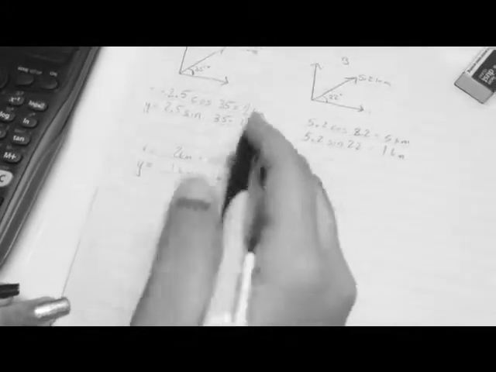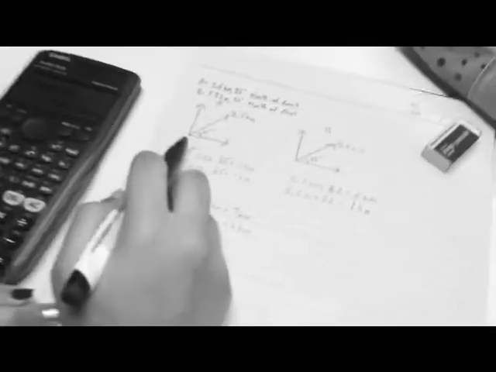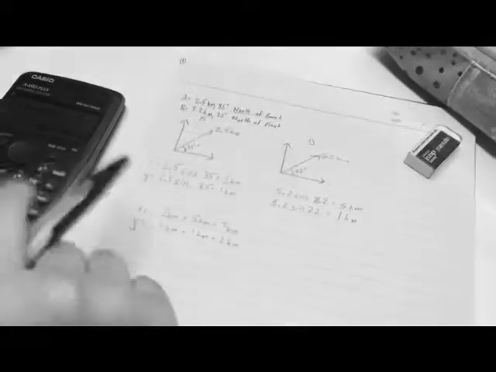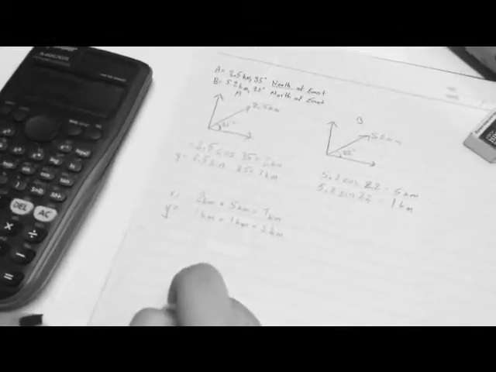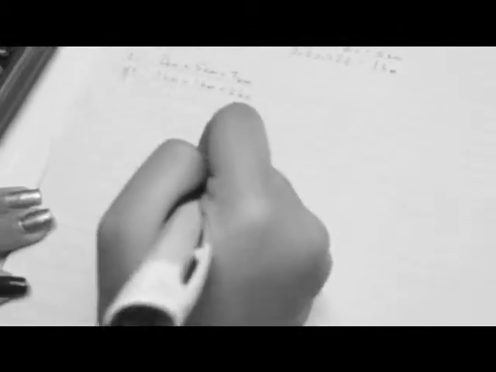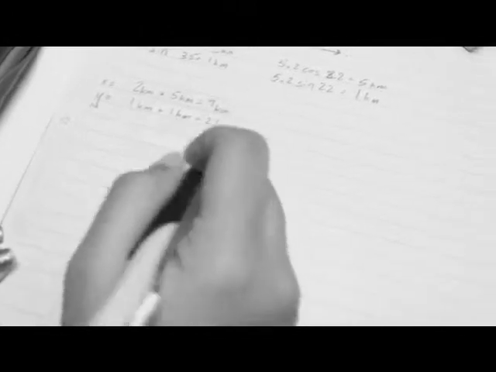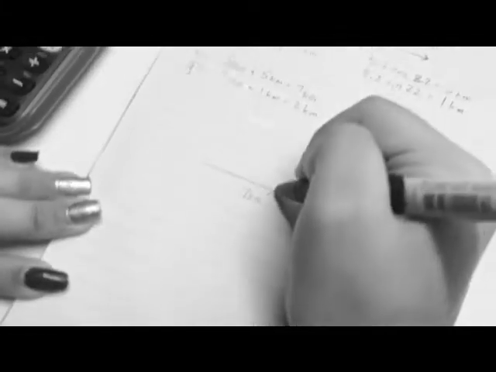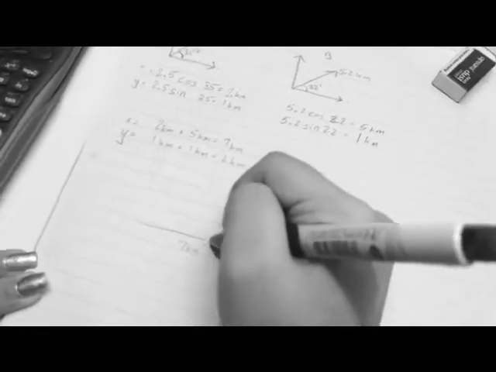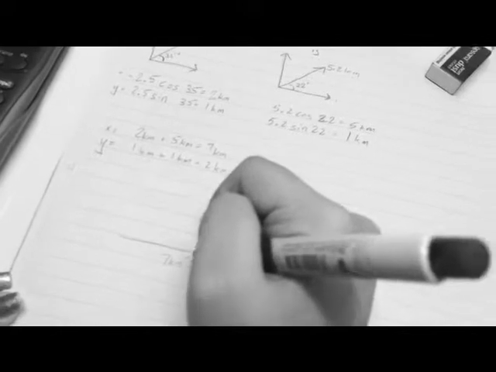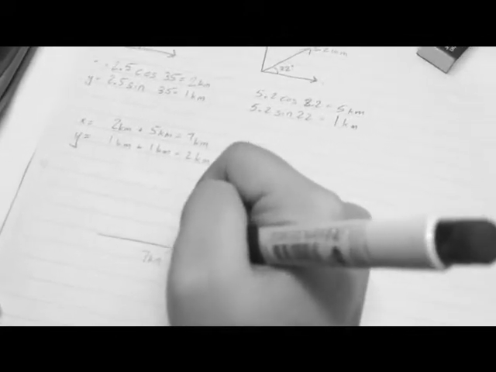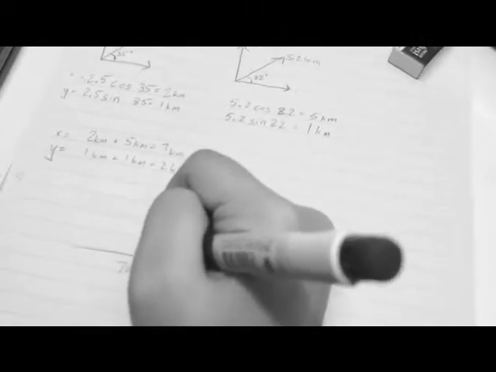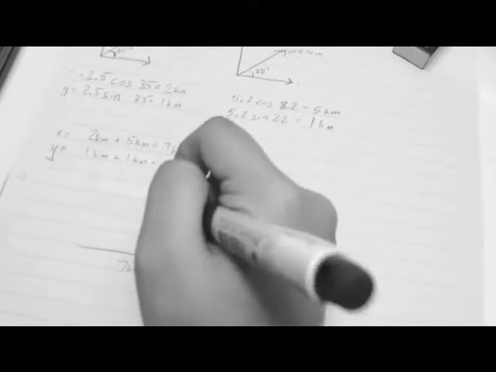triangle, keeping in mind that I have to make my x-axis face towards the east. My line will be like this, which is 7 kilometers. And my second line, my vertical component line, will start from the head of my first line and will go up to 2 kilometers.